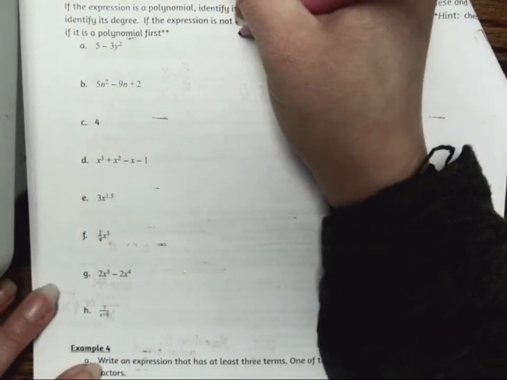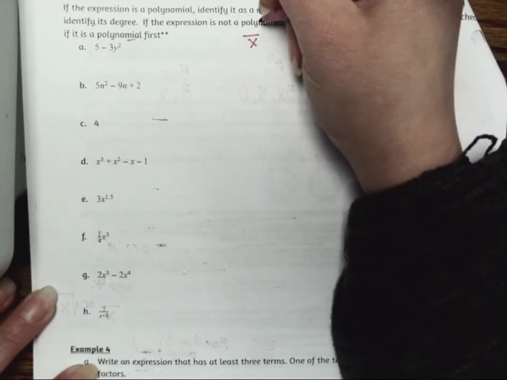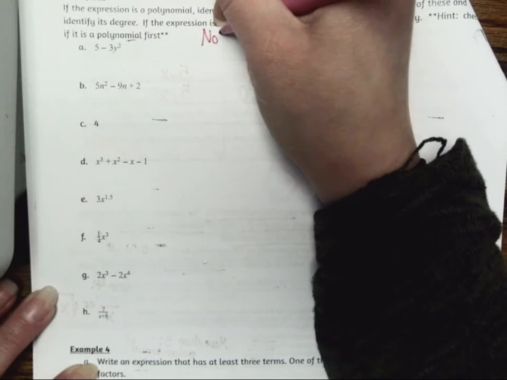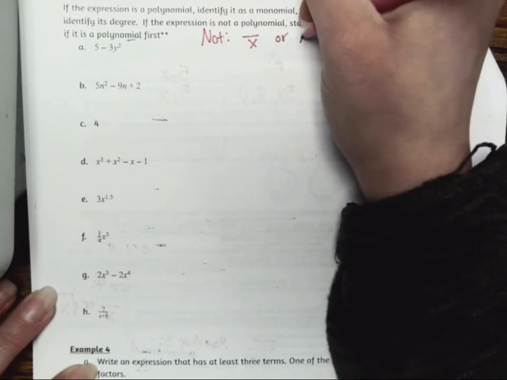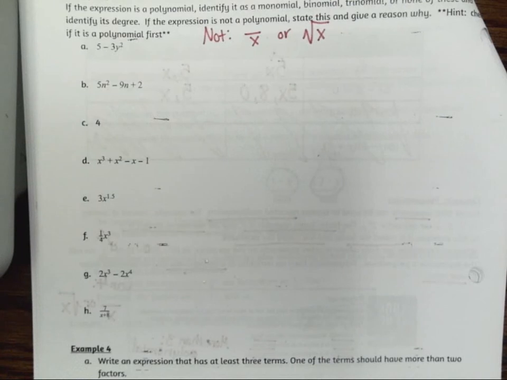So remember, if it has a variable on the bottom of a fraction, it is not a polynomial. Or if it has a variable inside the square root, it is not a polynomial.